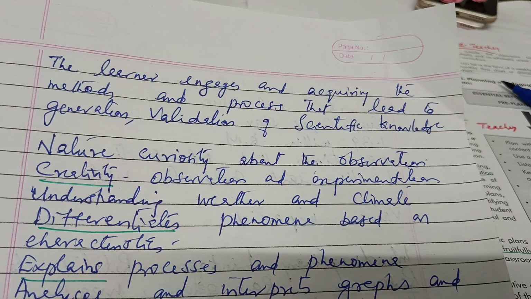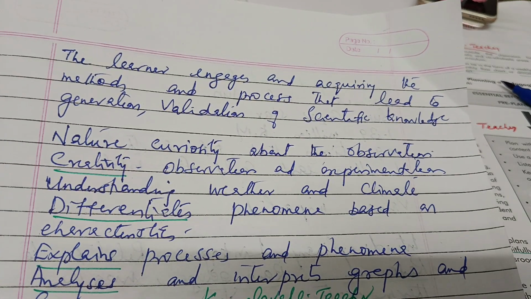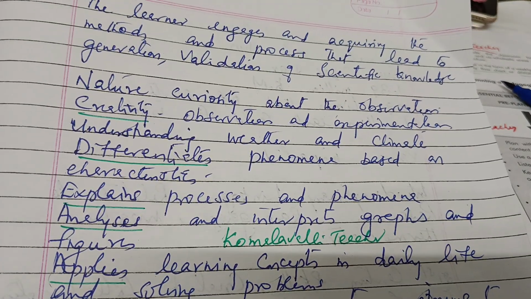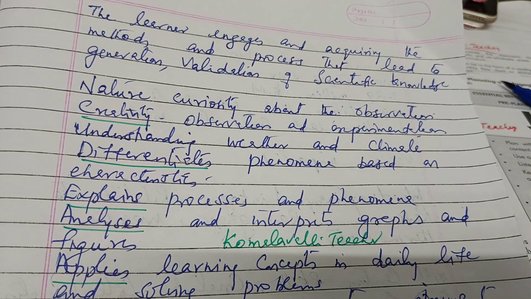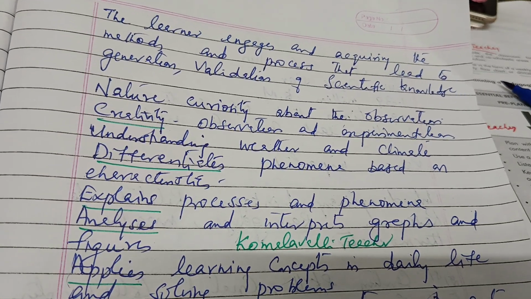The learner engages in acquiring the methods and process that lead to generation and validation of scientific knowledge. Yes. And nature, curiosity about the observation, is creativity, observation and experimentation. So here comes the learning, and here comes the creativity.